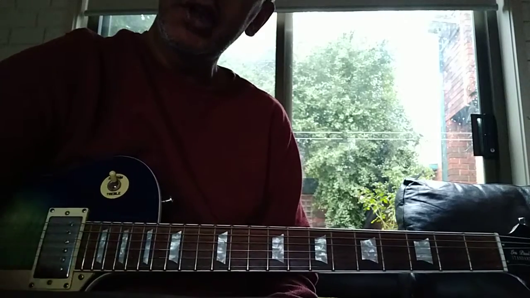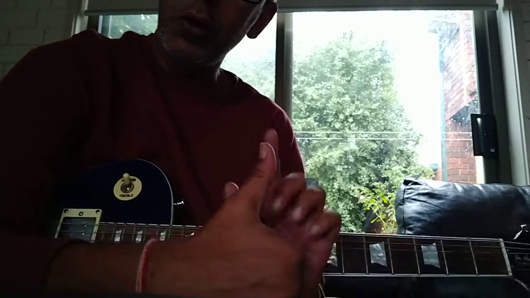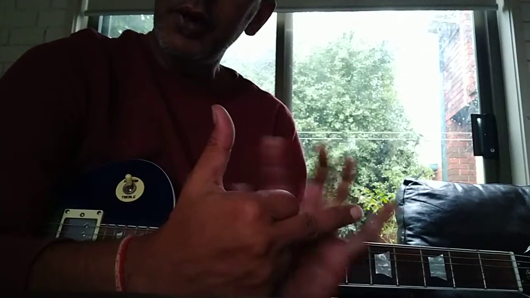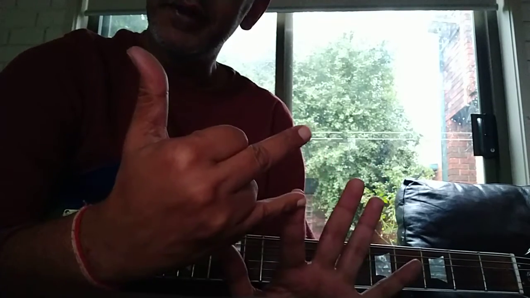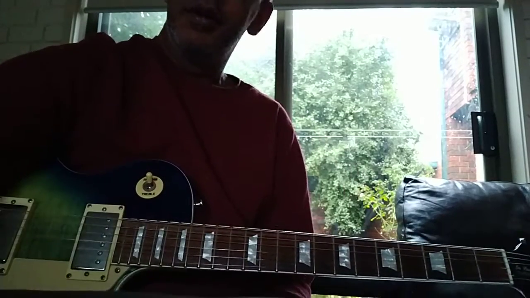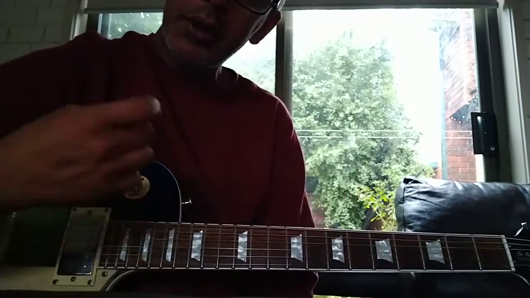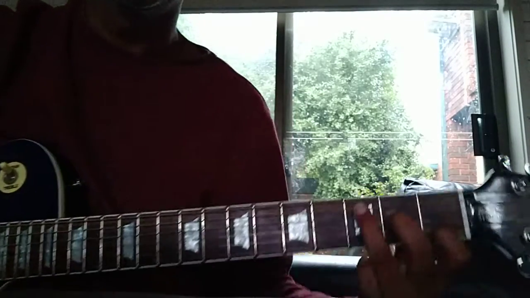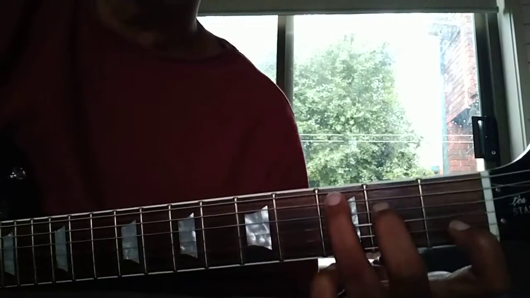The three notes are the first, which is the root note, the third from the root, and the fifth from the root. For example, if I'm playing a C chord, this is our C chord shape.